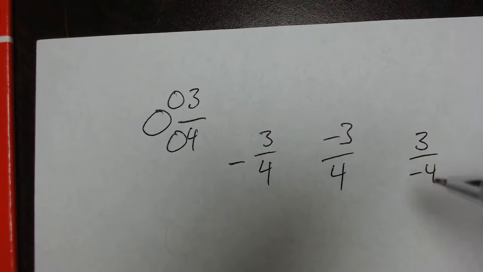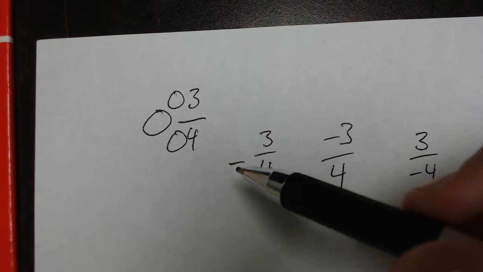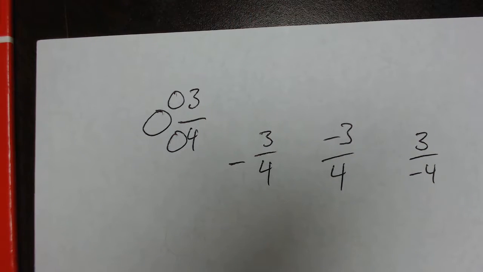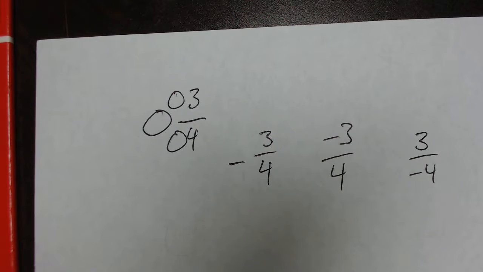If I take positive 3 divided by negative 4, positive divided by negative, the answer is going to be negative, so it becomes negative 3/4. Now, the opposite is true too. I can take this negative and apply it to the numerator, or I can apply it to the denominator. So, the interesting thing in fractions is that the negative is kind of inconsequential. It doesn't matter where we put it in any of these 3 places. We're not going to change the number, and that's because fractions are essentially a ratio. And it doesn't matter where you apply a negative to a ratio, it'll still be the same ratio.